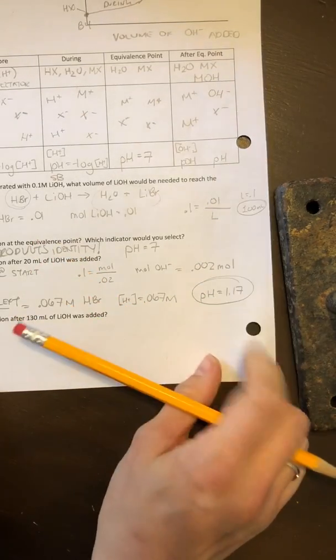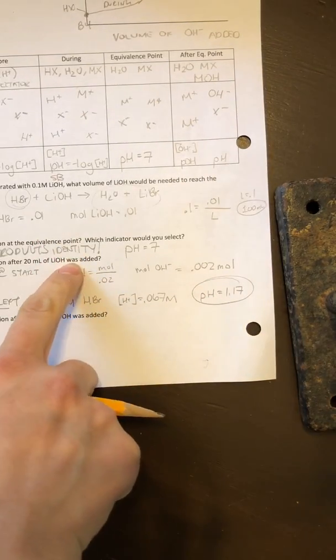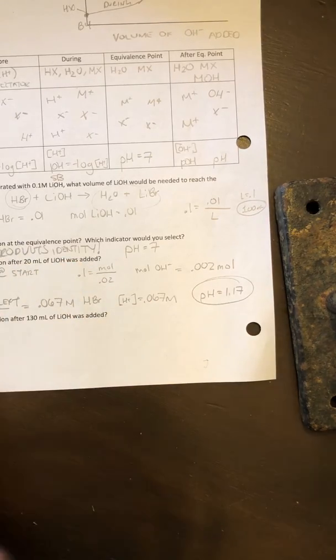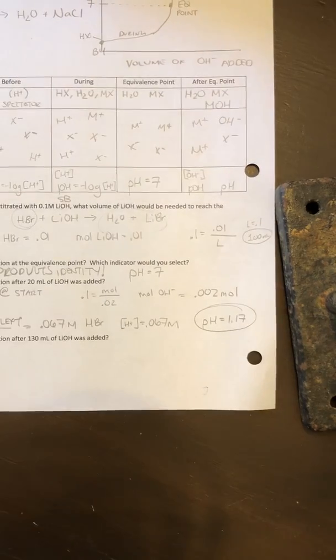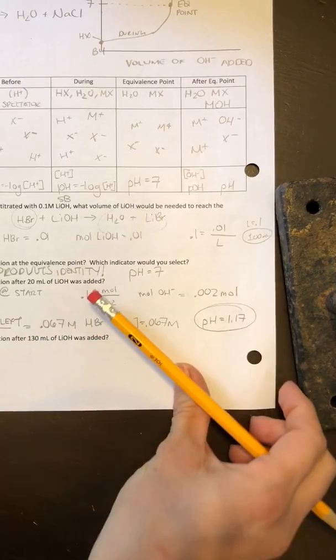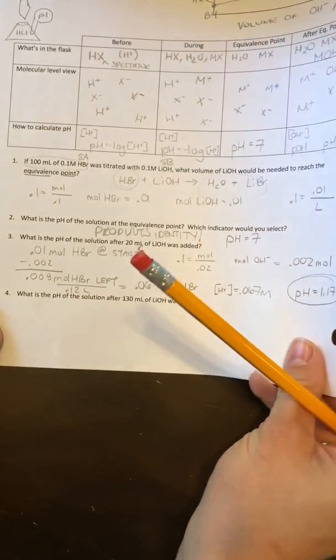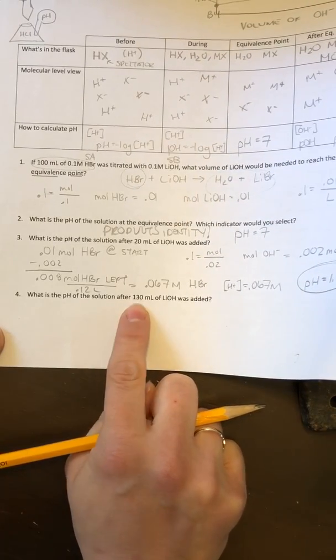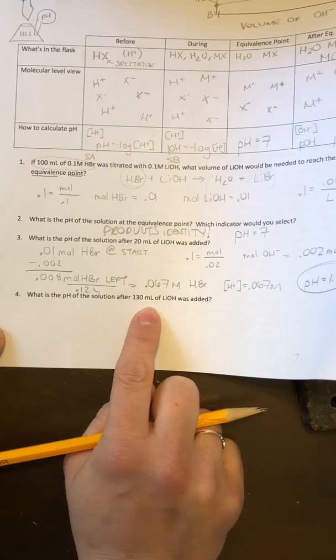Before we added the lithium hydroxide, a 0.1 molar solution would have a pH of 1. So you can see it rose a little bit because we added the base and some of the acid was neutralized. All right, for the next question: what is the pH after 130 milliliters was added?